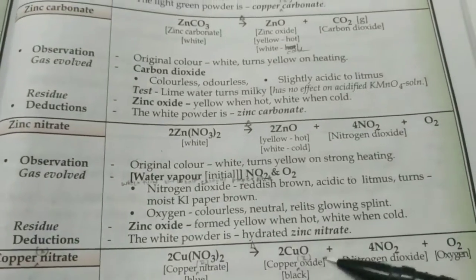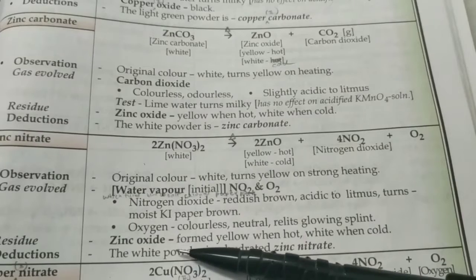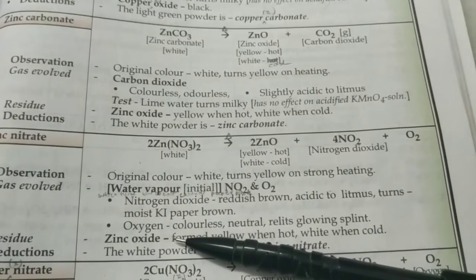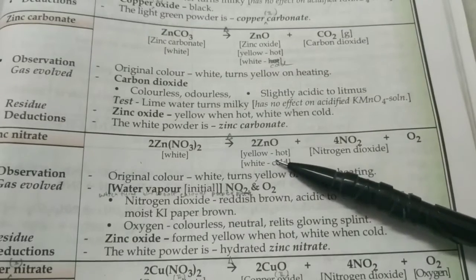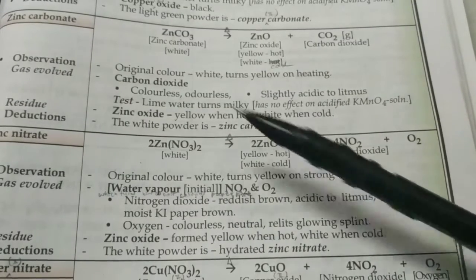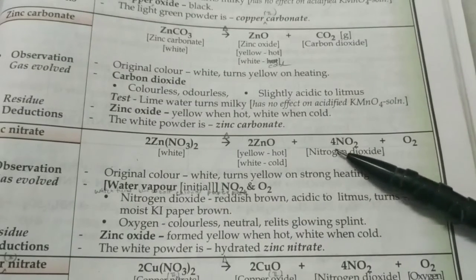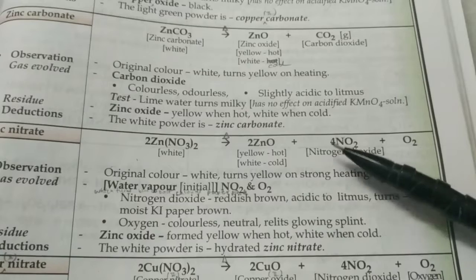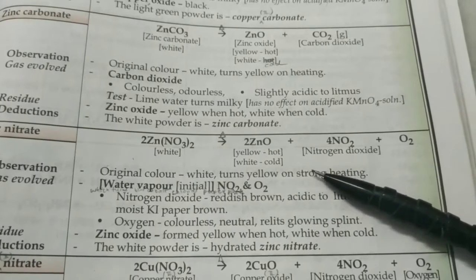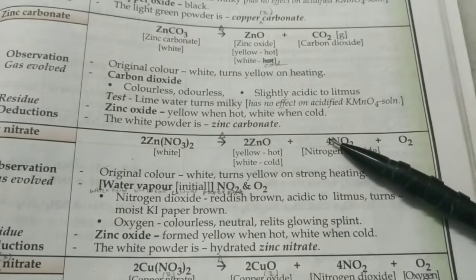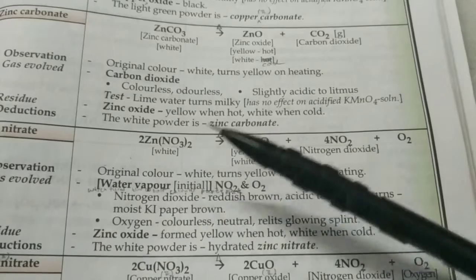Next, what if zinc nitrate is heated? What is your observation then? Well, here you will have three observations. First of all, a residue is left which is yellow when hot and white when cold, proving that it is zinc oxide and proving that the salt is a zinc salt. Secondly, you will see a reddish-brown gas released, which turns acidified ferrous sulfate from green to brown. That proves that the gas is nitrogen dioxide, and that proves that the salt was a nitrate. So that's how we came to the conclusion that the salt is indeed zinc nitrate.